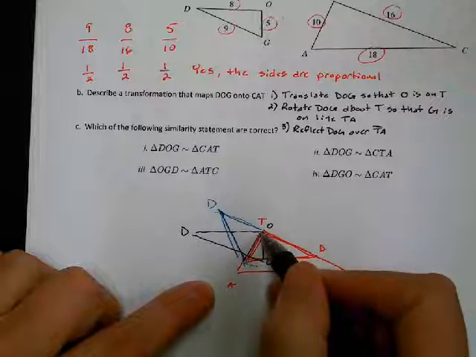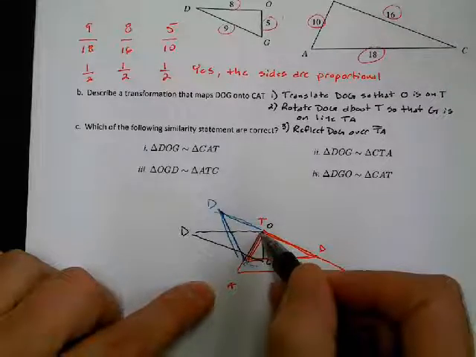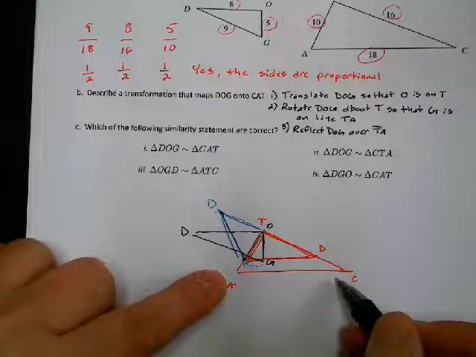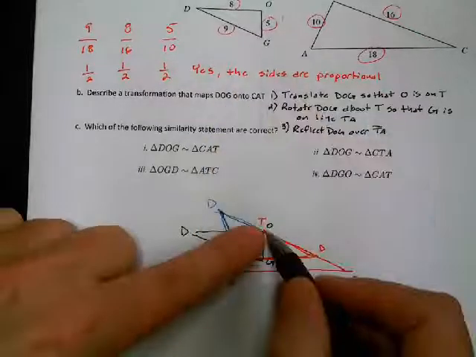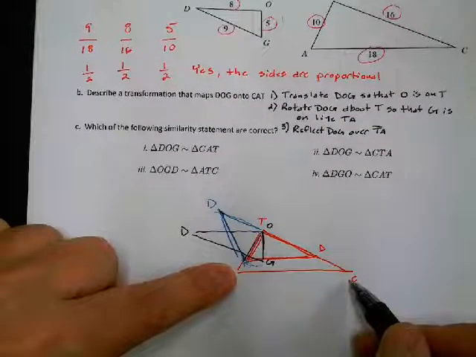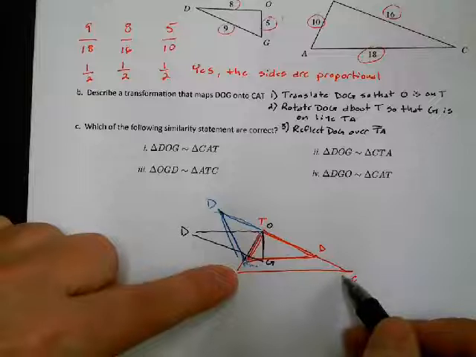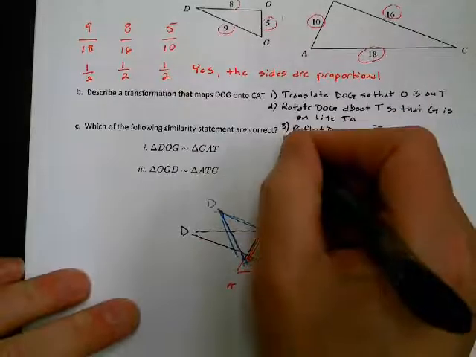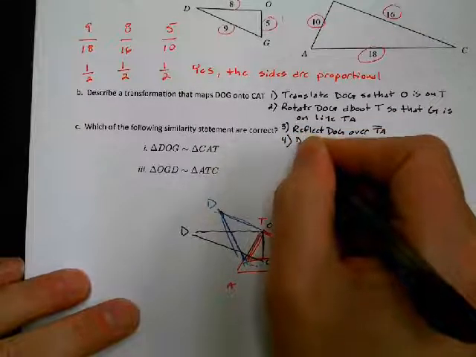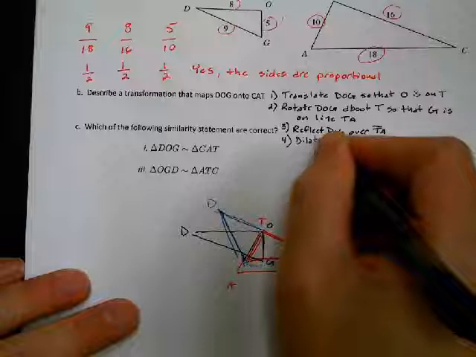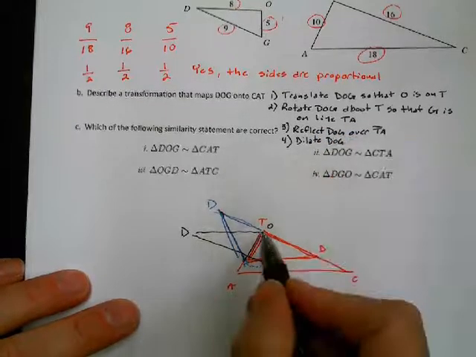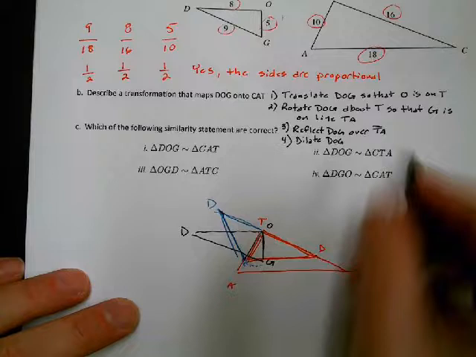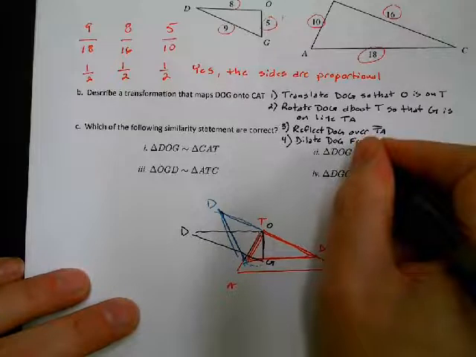We knew it was half the size, so if I double dog, it would be right on top of it. So our fourth step would be to dilate dog about T. So I dilate from T with a scale factor of 2 because I want to double it.